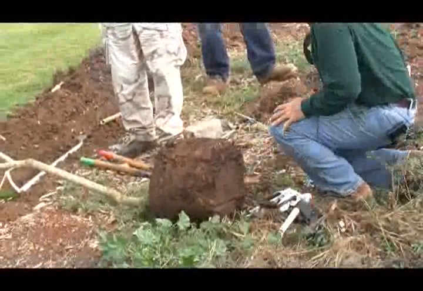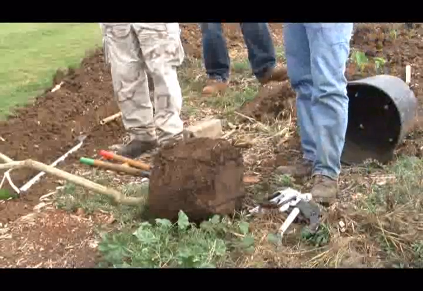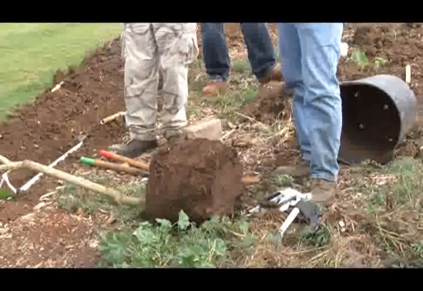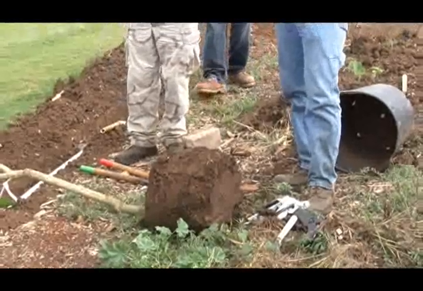Okay, so anyways, what we did was cut the roots, so wherever we're cutting, it's like a branch. That's where the roots are going to shoot out from, and that's why we're doing what we're doing.